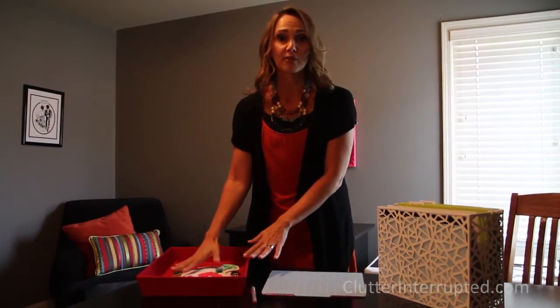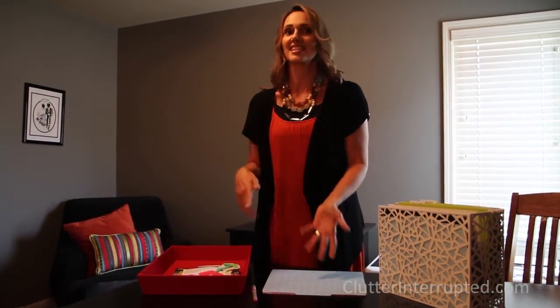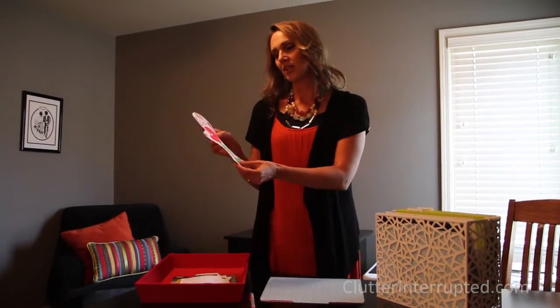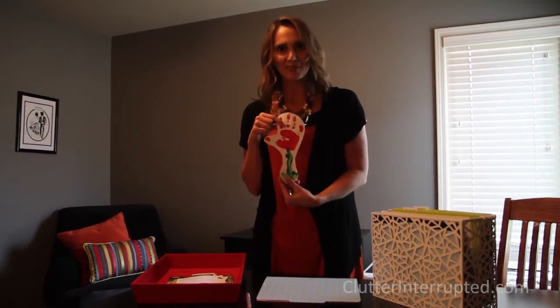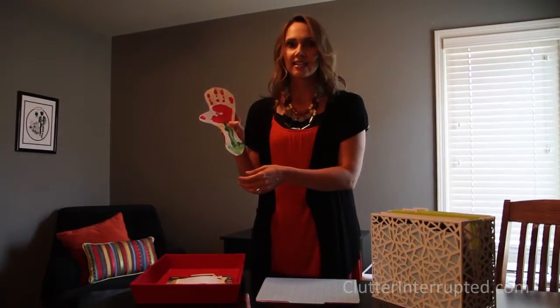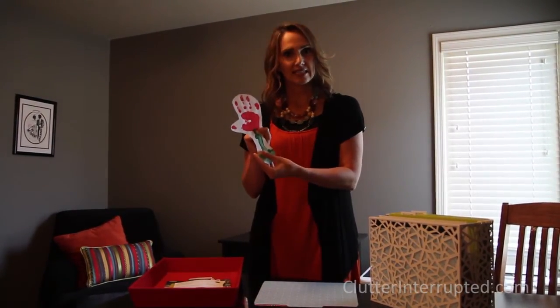So we're going to go through processing the paper in our inbox. Remember, the secret is to stand up. I'm standing up, I'm doing this daily, and I pick the first piece of paper up. How can I get rid of this? Well, I am not getting rid of my child's handprint. And so how can I get this done on time? It doesn't need to be done on time. How do I find this when I need it?